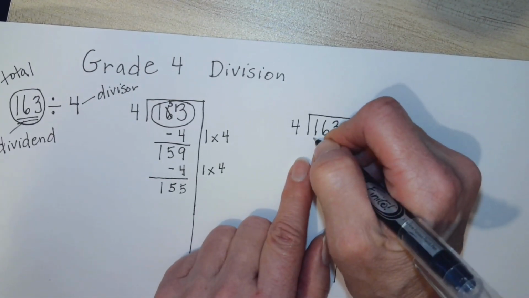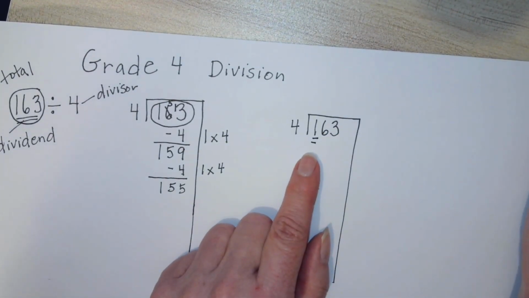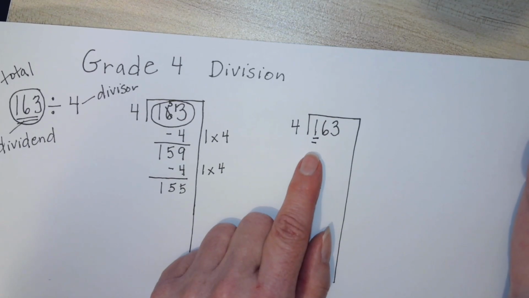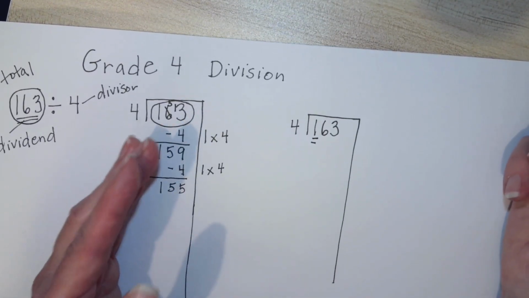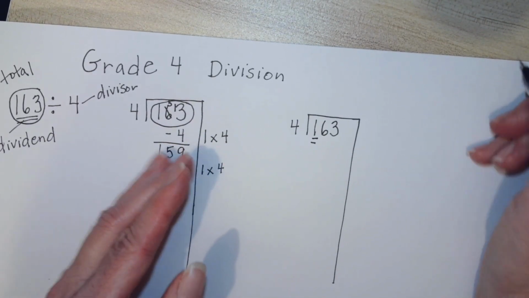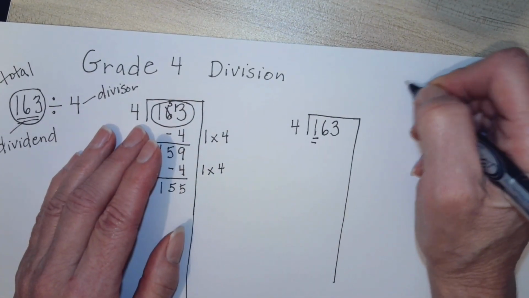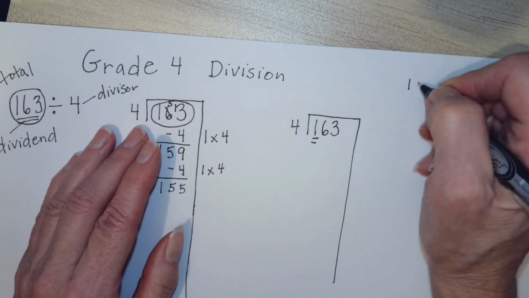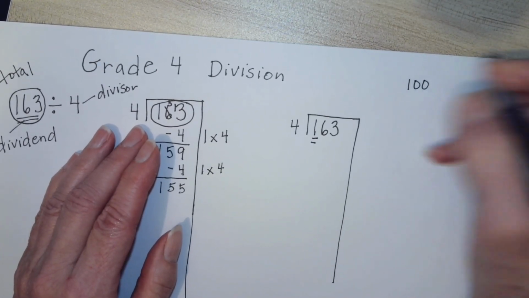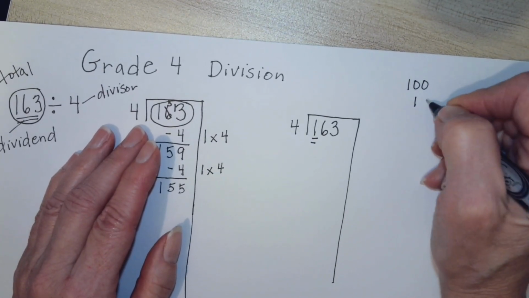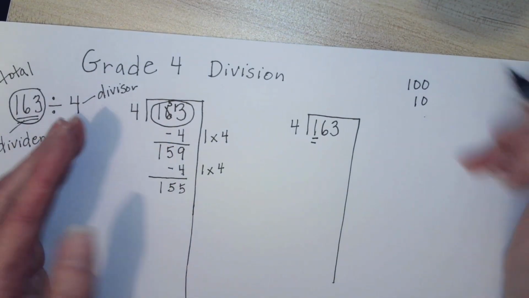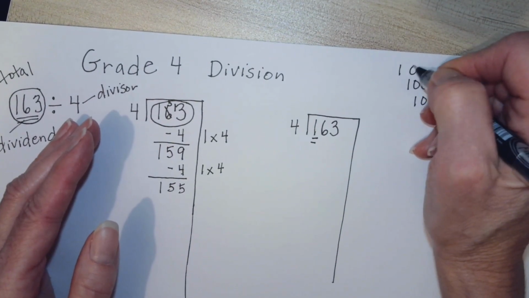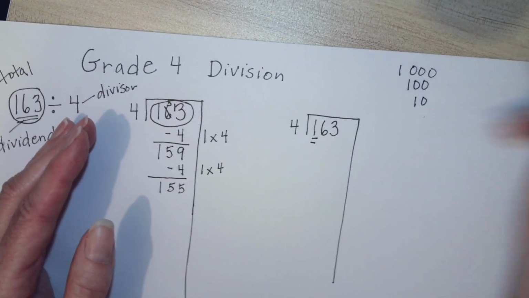So the first thing is I look at the largest digit, and it's 100. It's in the hundreds place. So I can think right away of my multiples of 10. What I mean by that is I think of 100, I think of 10, and if it was a bigger number, I would think of 1,000.